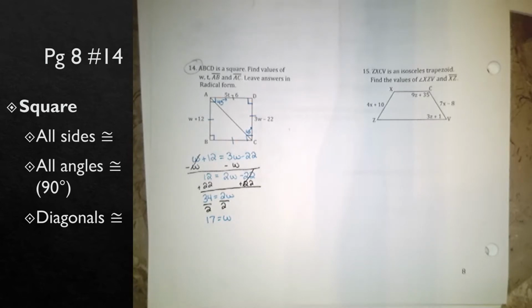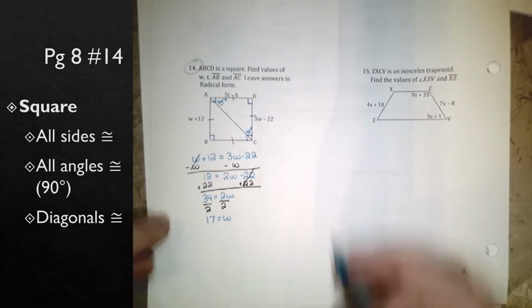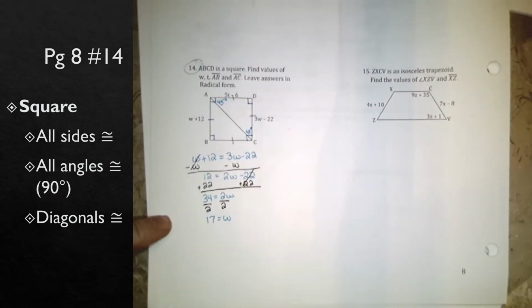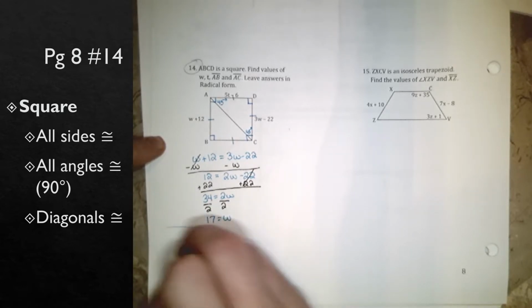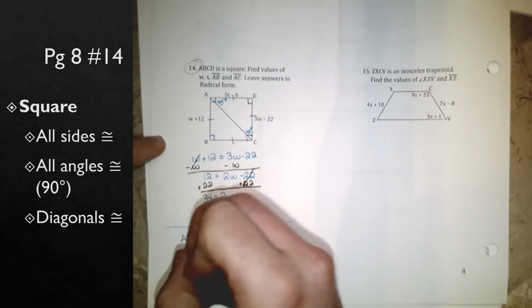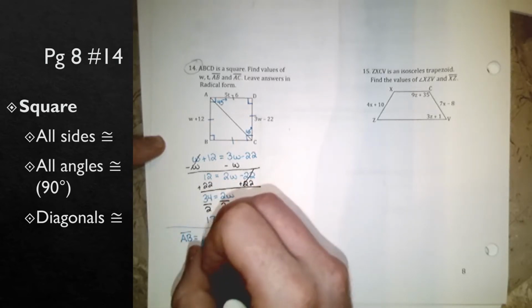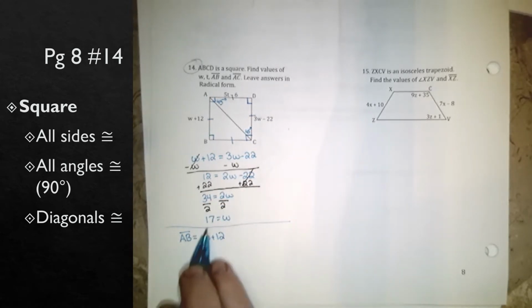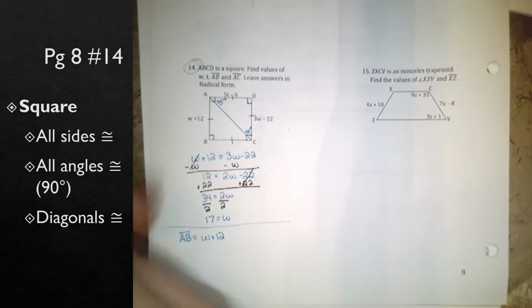So now, since one of the things I also want to find is the length of AB, I can actually just plug this into that equation now. So in that case, line segment AB is supposed to be equal to W plus 12. Well, instead of W, I'll put in the 17.